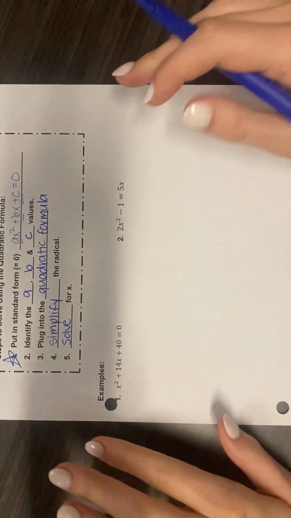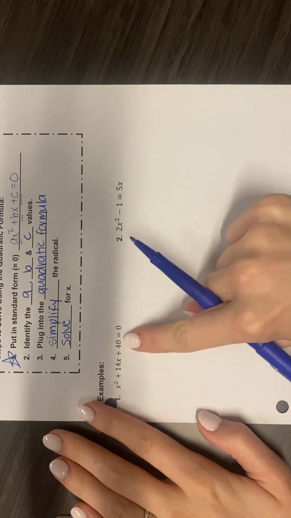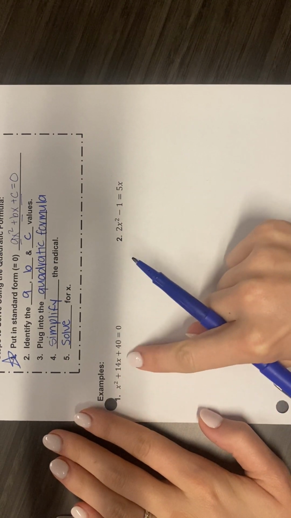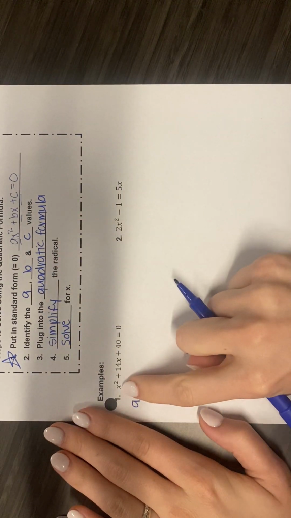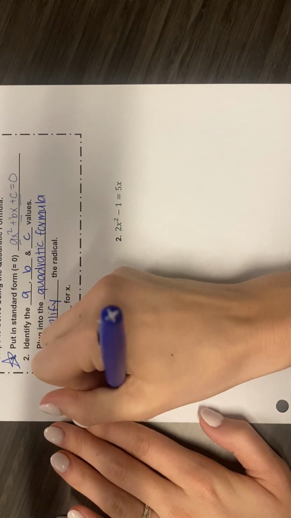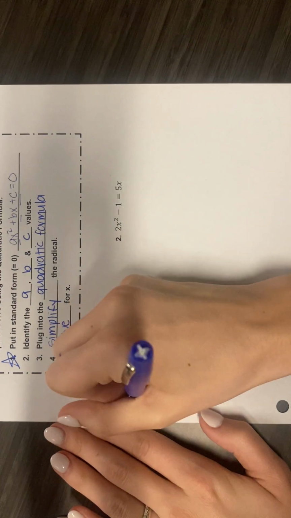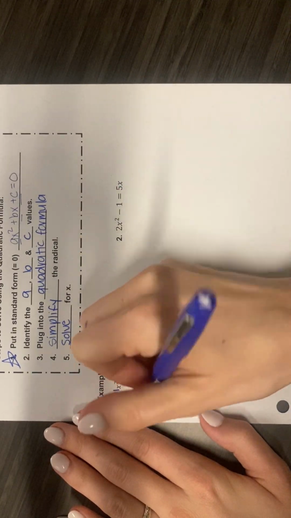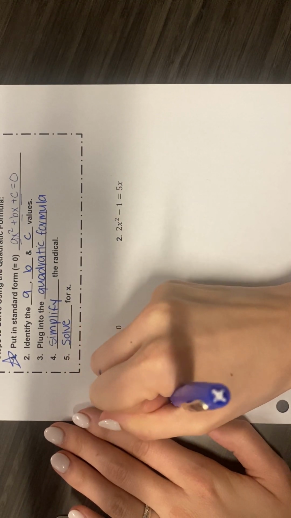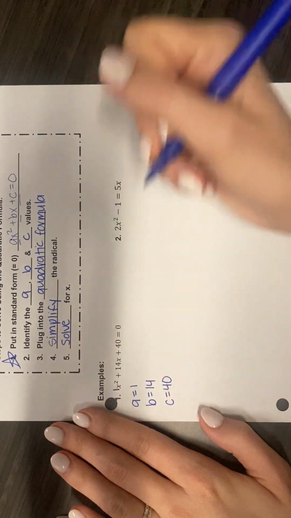So that is why I use the quadratic formula. It is already in standard form. My a is just an x squared, so that's an invisible 1. My a equals 1, my b equals 14, and my c equals 40.